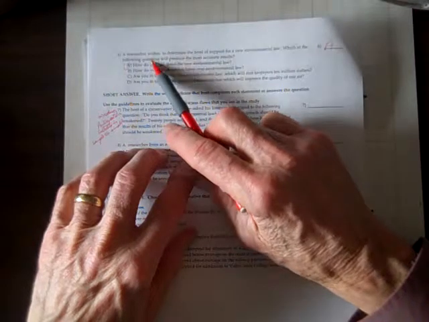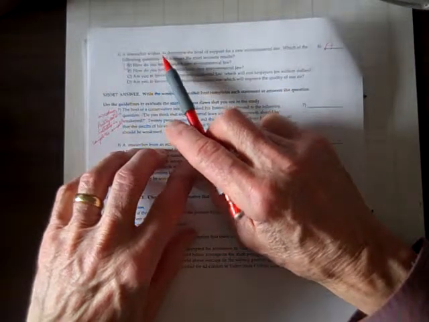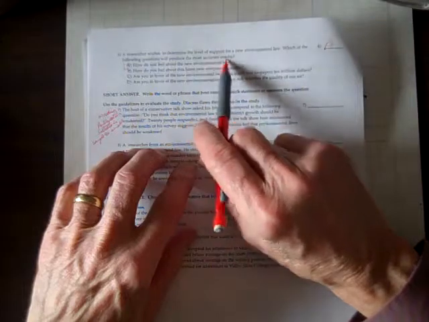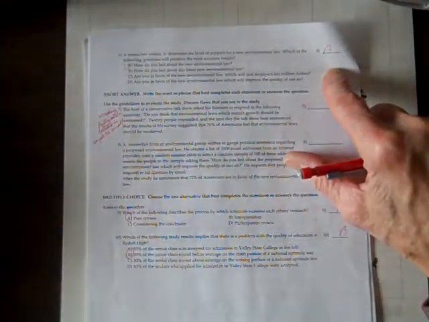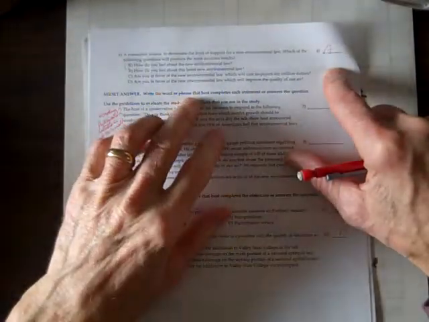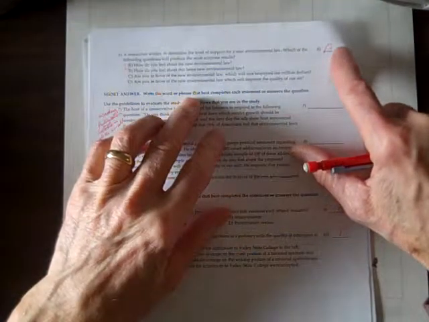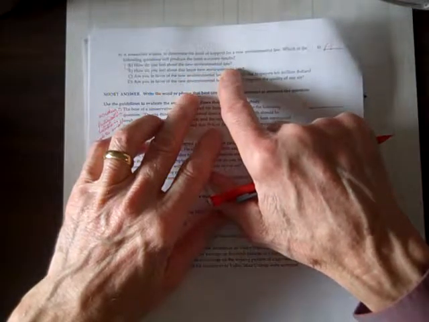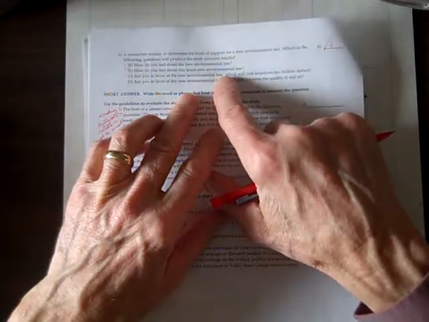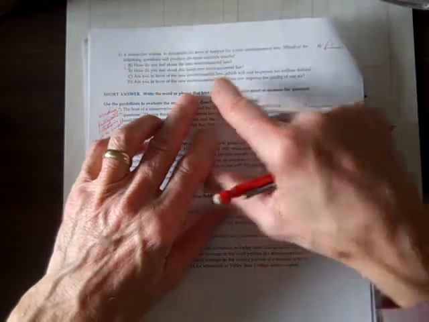Read the text. So number 6, a researcher wishes to determine the level of support for a new environmental law. Which of the following questions will produce the most accurate result? And it's A. How do you feel about the new environmental law? If you read the rest of these questions, you'll find out there's bias. So let's stop right here. We'll go on to part 2.